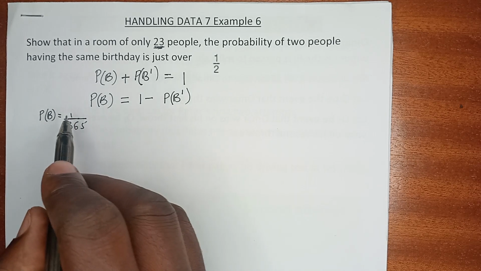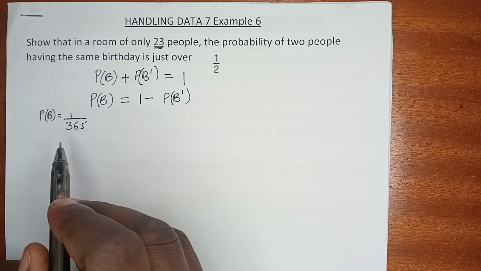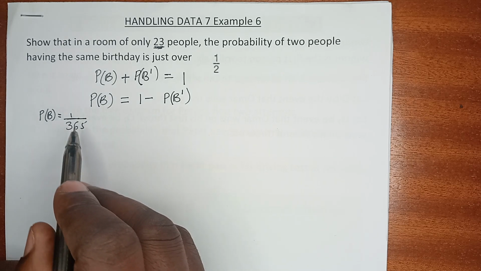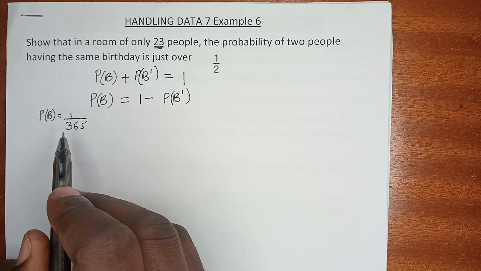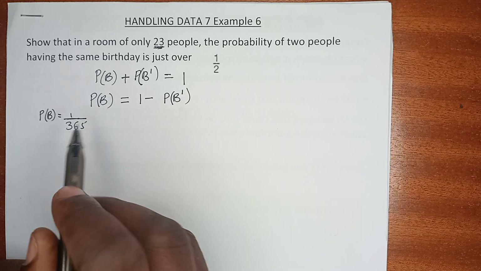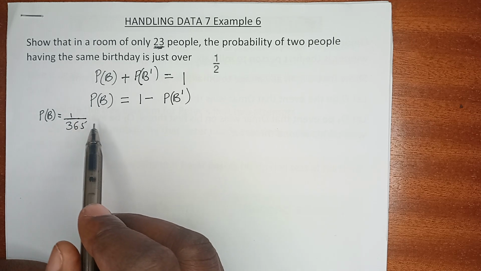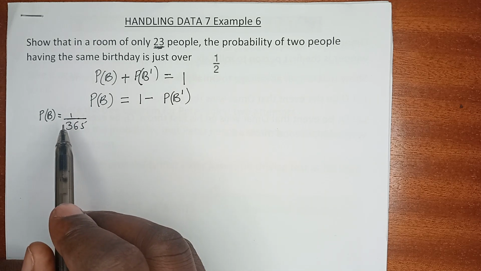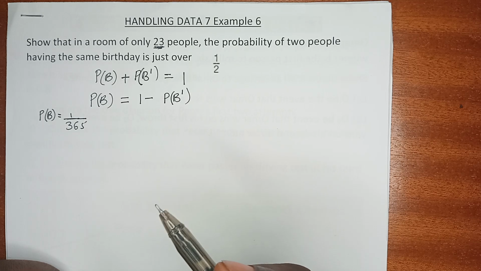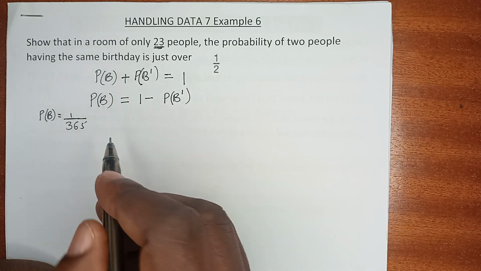1, because he is born on a single day, and within the year there are 365 days. So he was only born on one day, and there were 365 days to be born. So if he was born on only one day, the probability of having a birthday is 1 out of 365.